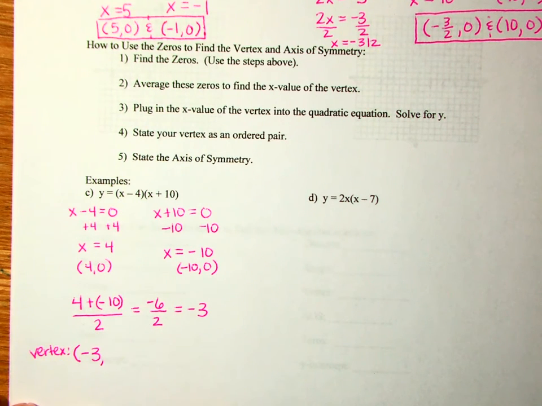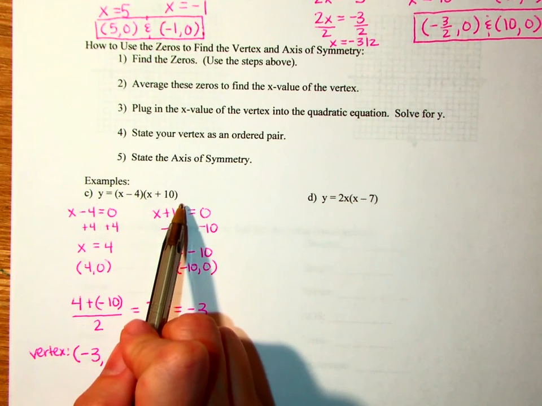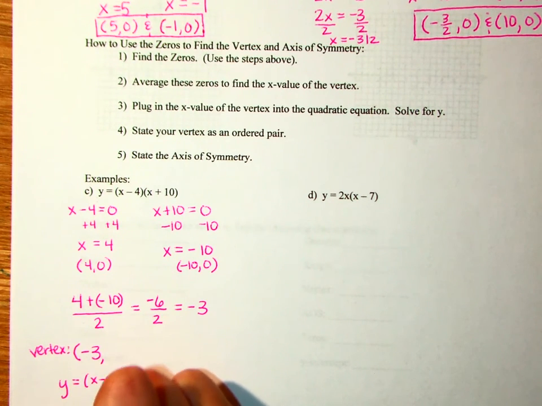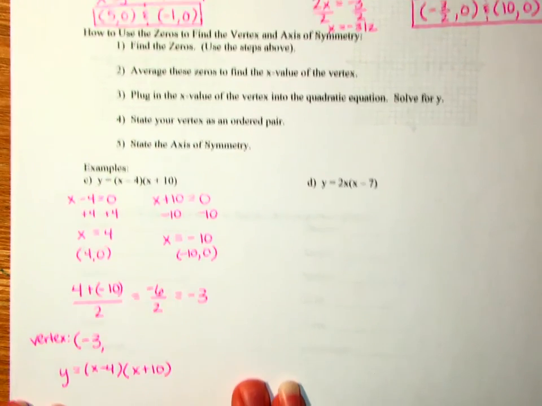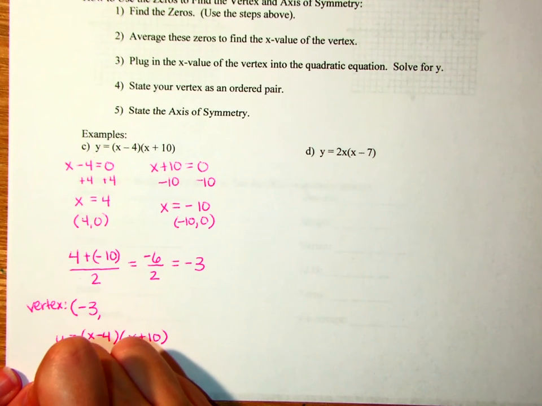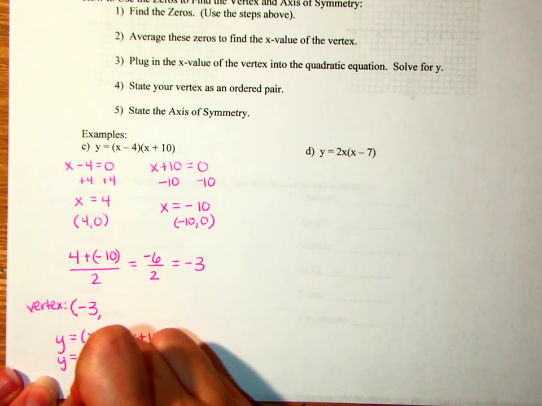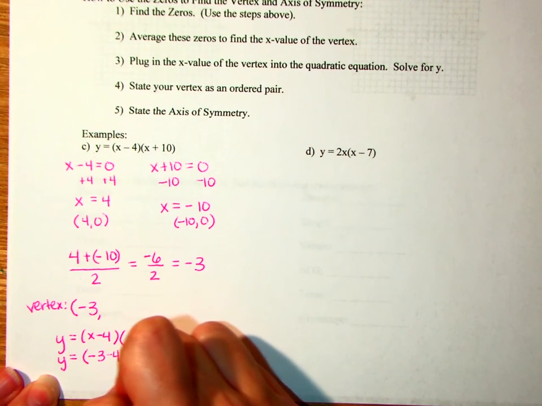And now all I have to do is figure out what the y is. To find the y part of that, we got to plug it back into this equation, the initial equation up here. So we have y equals x minus 4 times x plus 10. And what we're going to do is we're actually going to plug it into there. So y equals, I'm going to put that x in of negative 3. So negative 3 minus 4 times negative 3 plus 10.